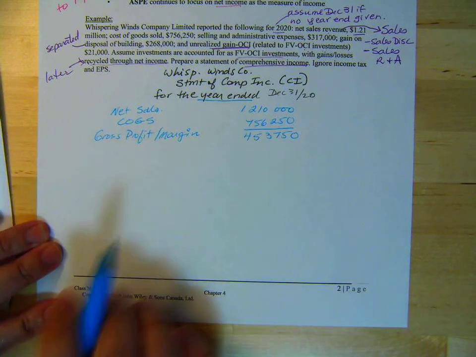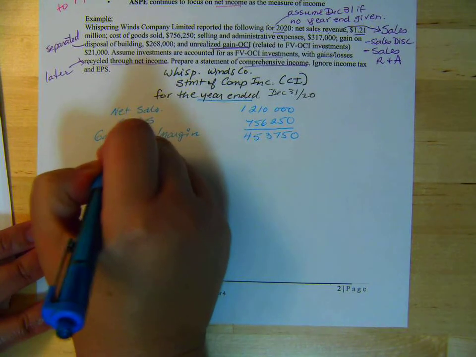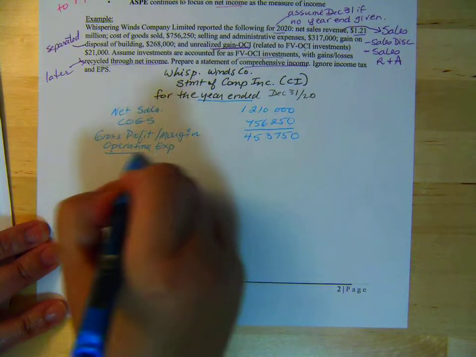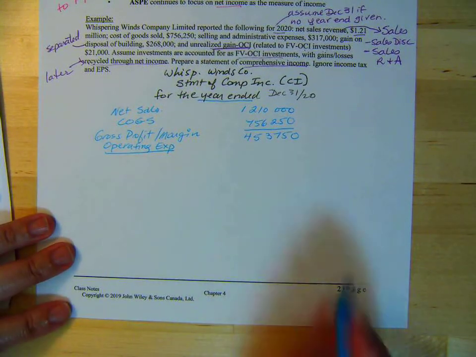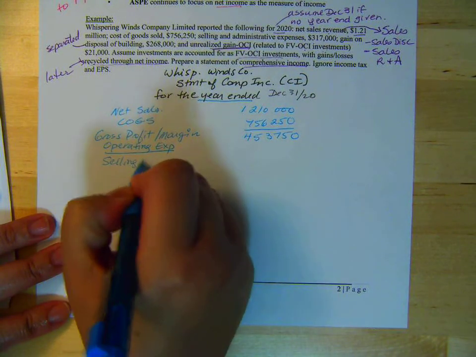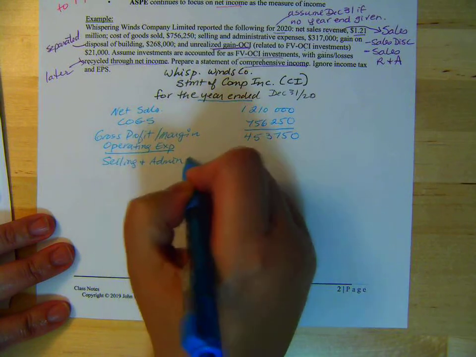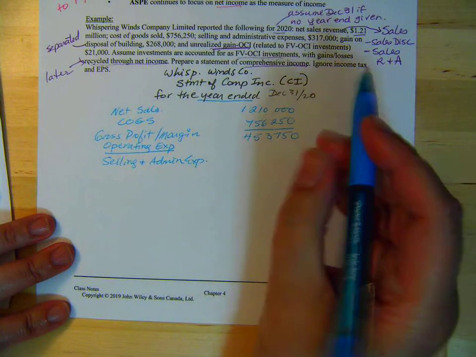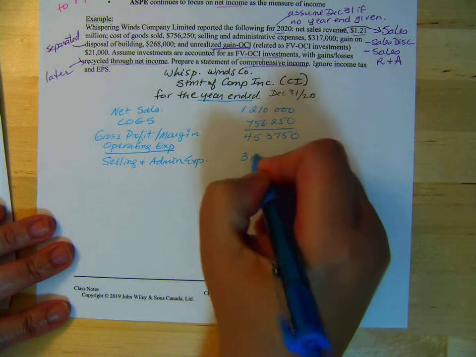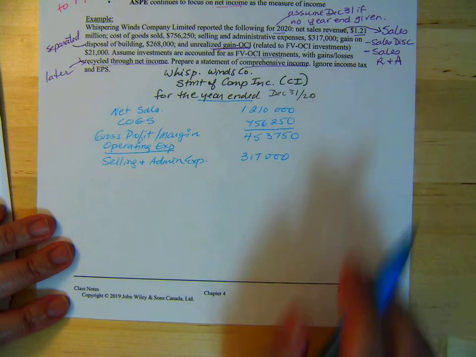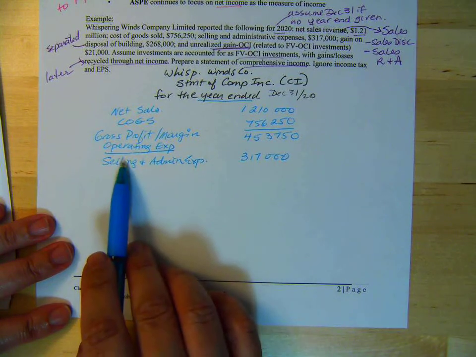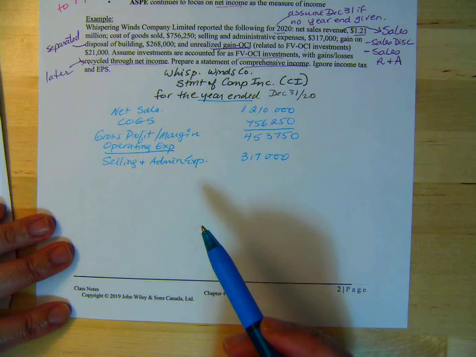So we've got our gross profit margin. Then we've got our operating expenses. So operating expenses, they have selling and admin. And they tell you it's 317,000. So they lump them all together. Sometimes they'll separate it into selling and then admin. It will vary, so you have to get used to that.